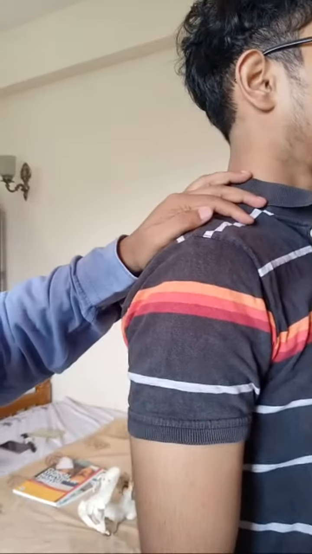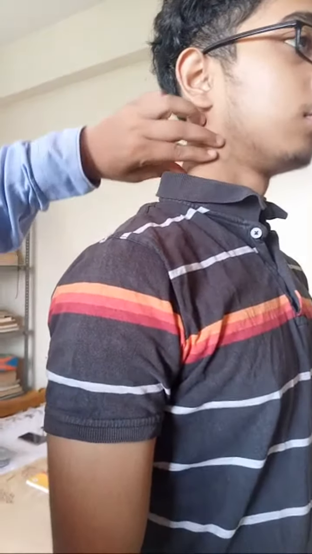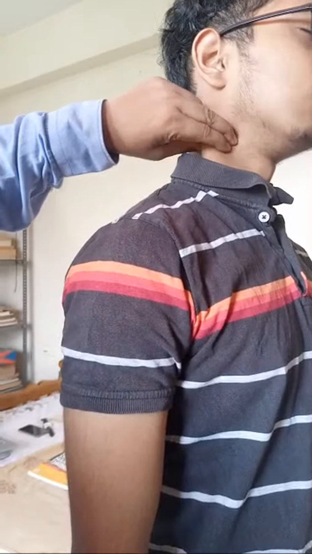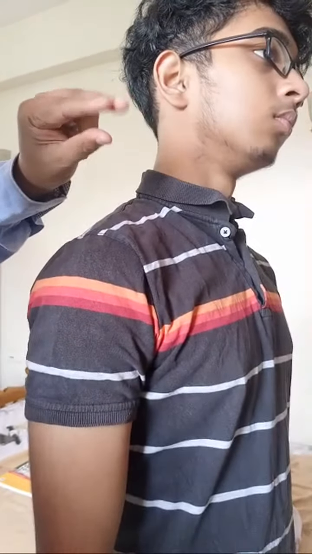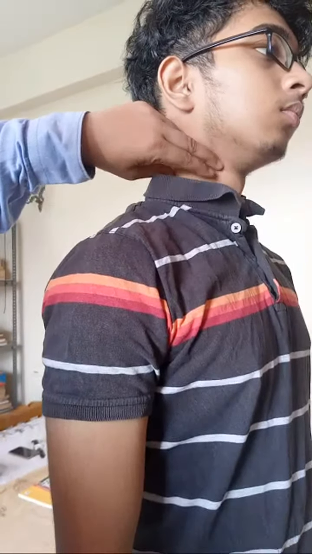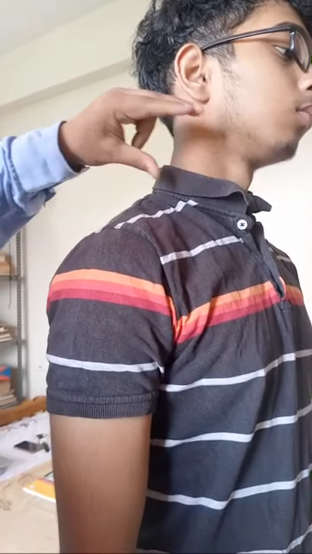So you can see here, especially for the sternocleidomastoid, if there is a trigger point in the sternocleidomastoid, we often palpate with what is called pincer palpation. We use pincer palpation to identify the trigger point. And why is it called the pincer mechanism?